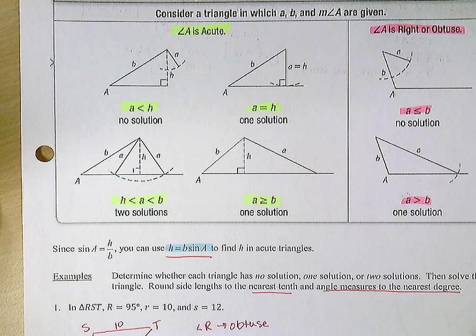No solution. It does have solutions. No, it doesn't.